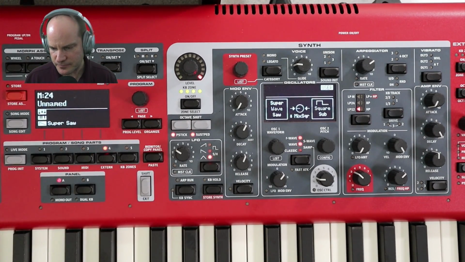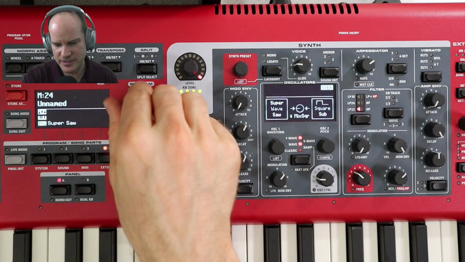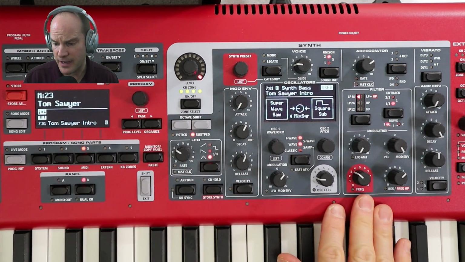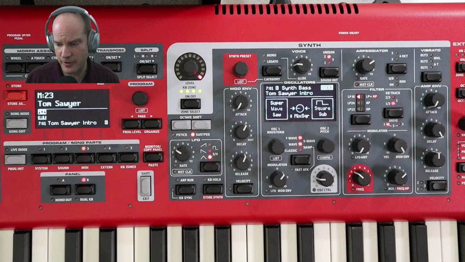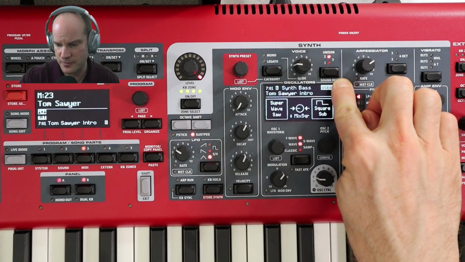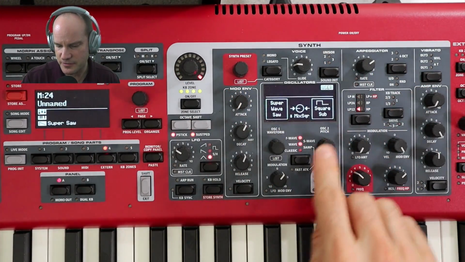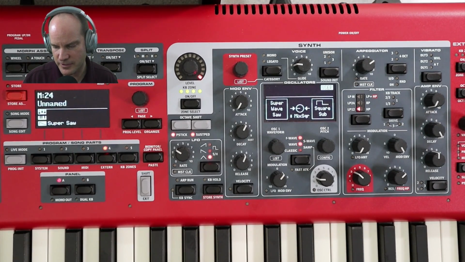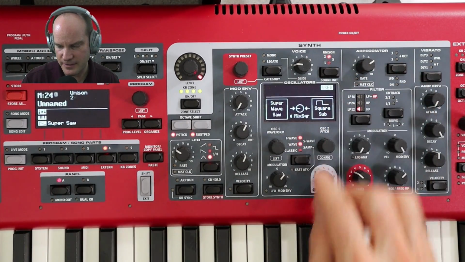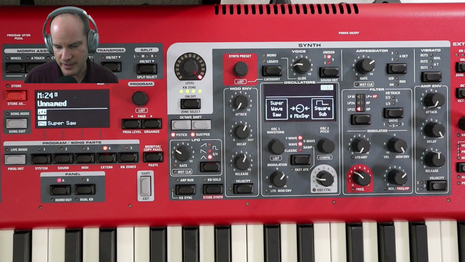Let me save it. But there's a lot more to it. Let's go see what else the Tom Sawyer sound has. Okay, well, first of all, there's the unison going on. So I've chosen a unison 2. So let's go add unison 2 to this. Here's what I have so far. And let's go to unison 2. Okay, it's definitely more sawtooths happening there in a sense.